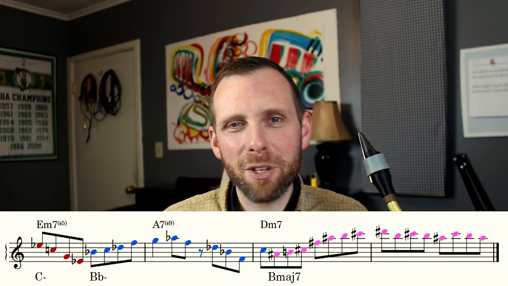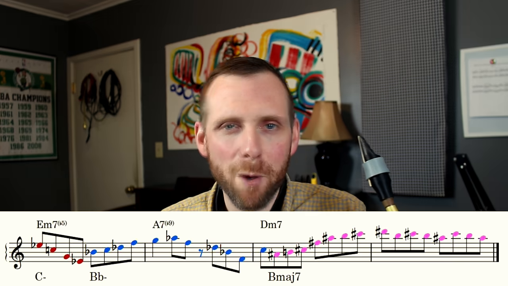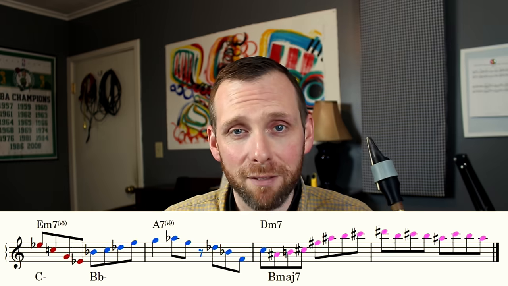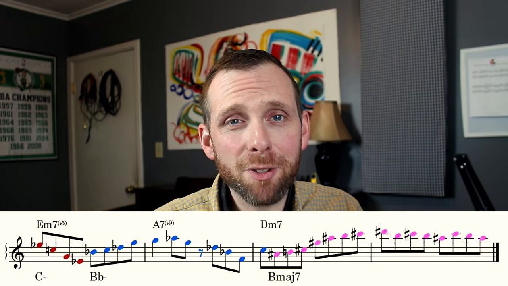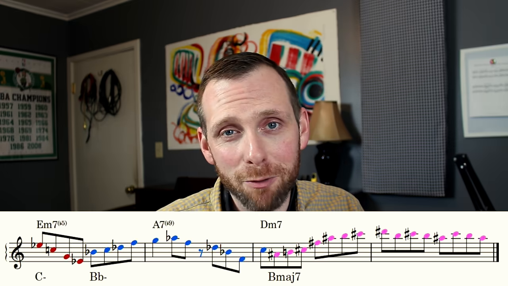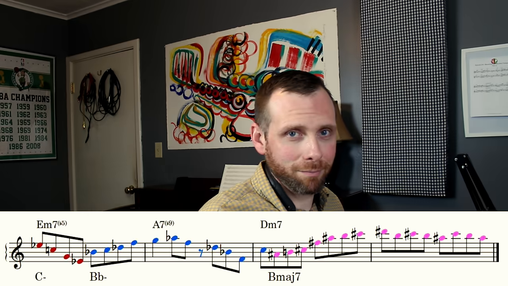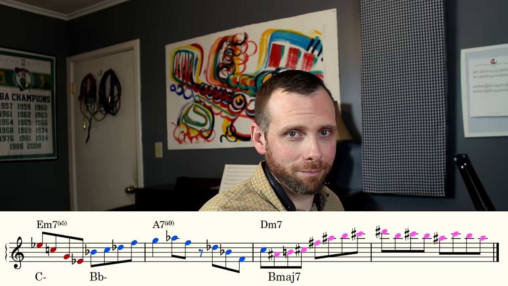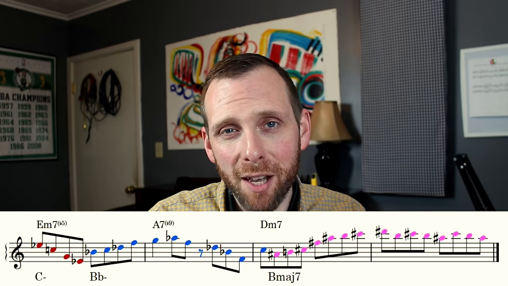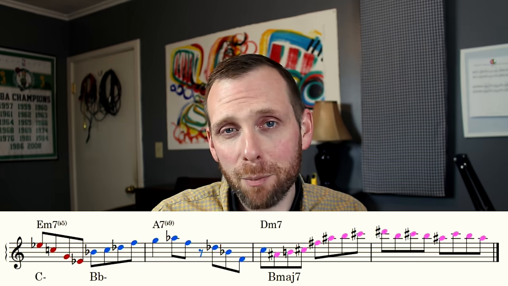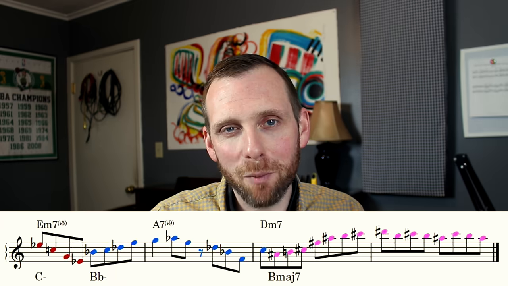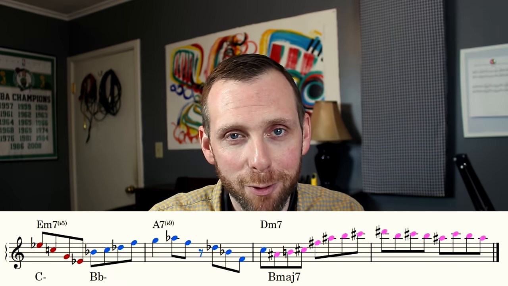Let's check out what some of these sounds sound like when we're superimposing different chords over the top of what's actually written. Okay, so here's the sound of C minor over the top of an E minor 7 flat 5 chord. That is pretty out. Now let's check out the sound of a B flat minor shape over the top of A7. This will sound a little bit more like something you may have heard before.